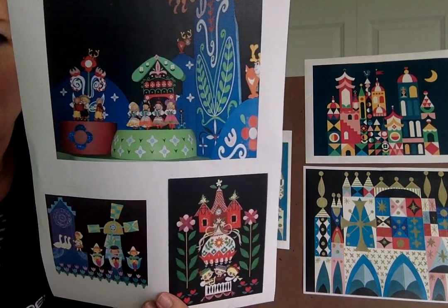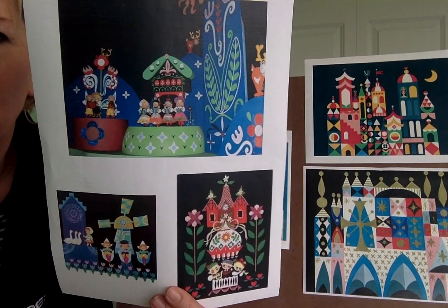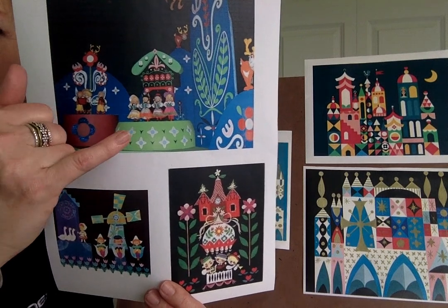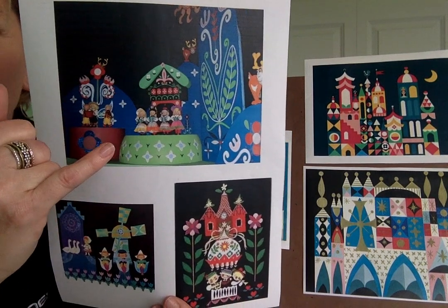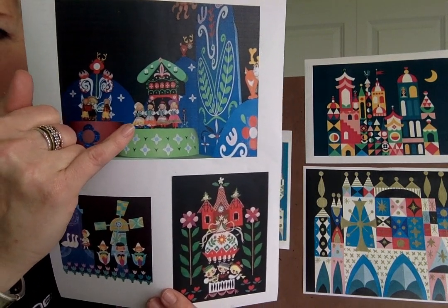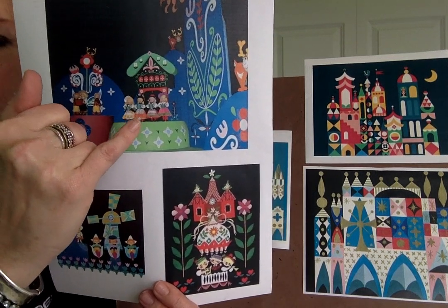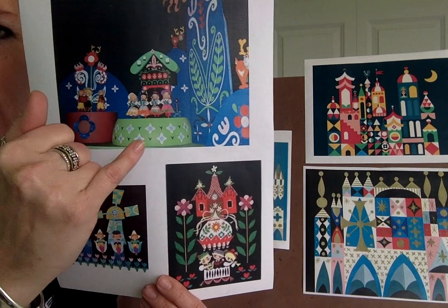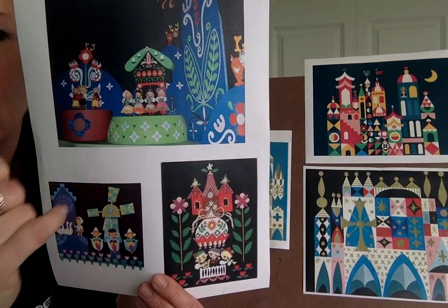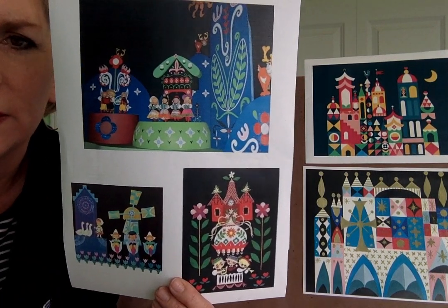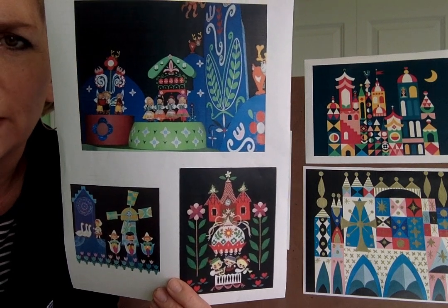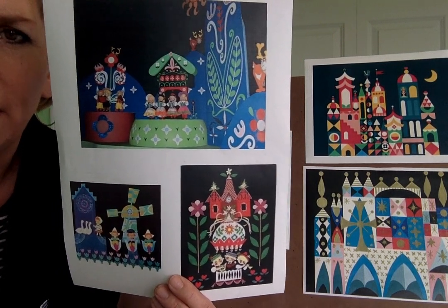If you've ever been in that ride, you would recognize all the design in here, all the little puppets that are all moving back and forth, all the little mechanical dolls, I should say, and then the whole stage and everything that's up and around it. All these beautiful colors, lots of bright colors, lots of repeat patterns.